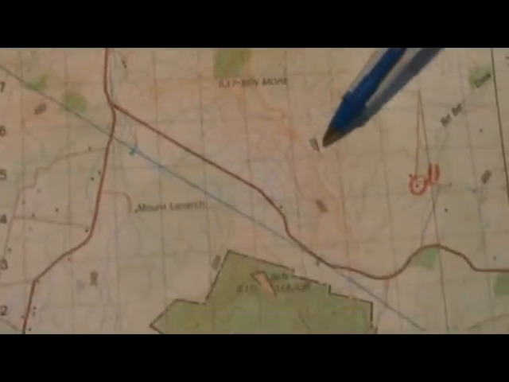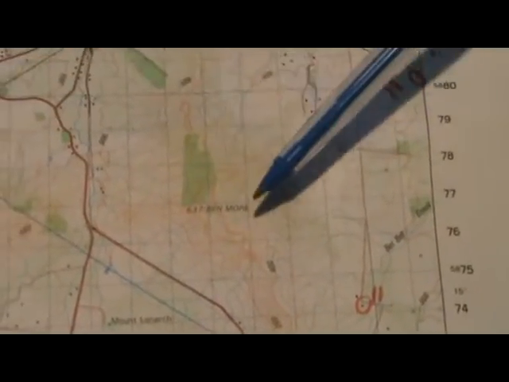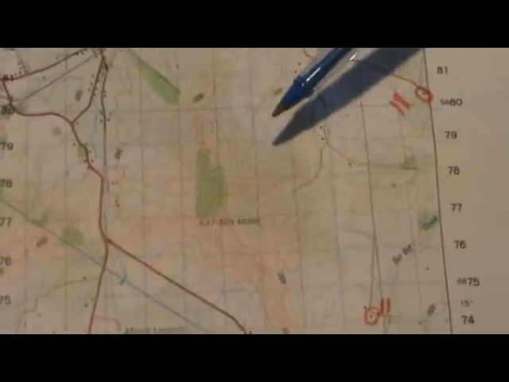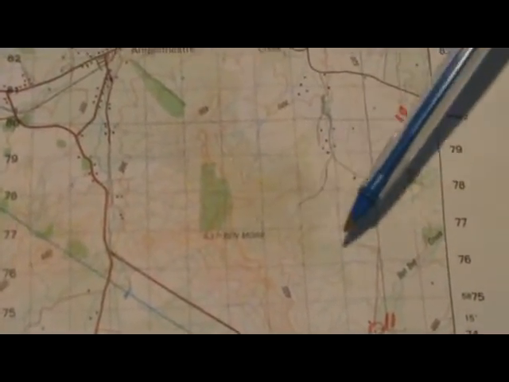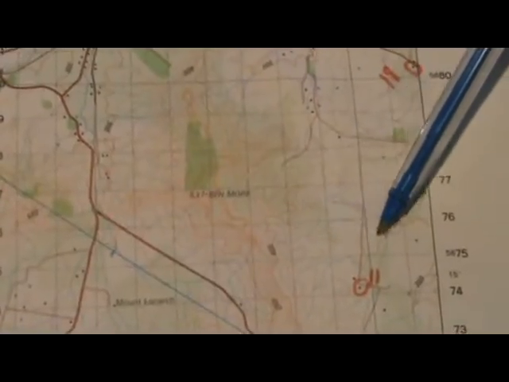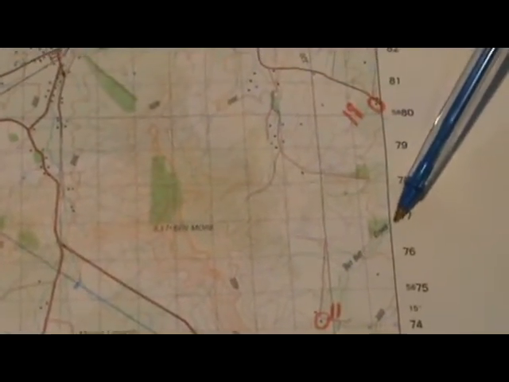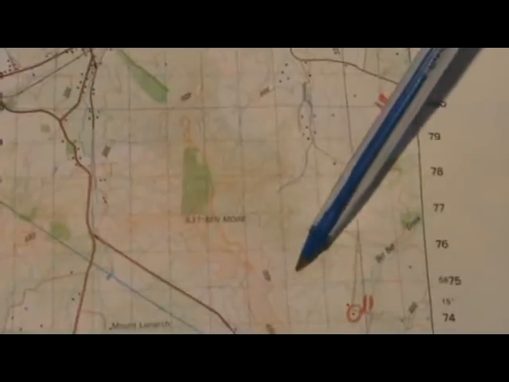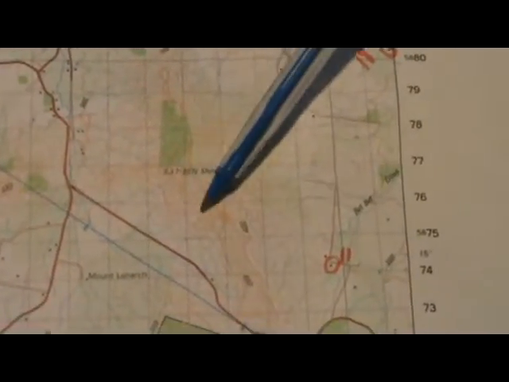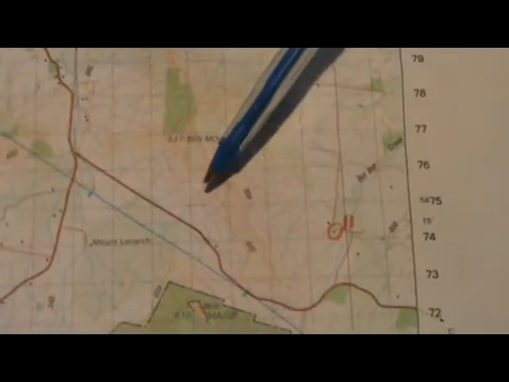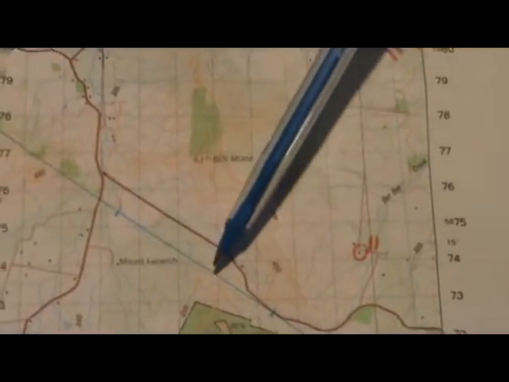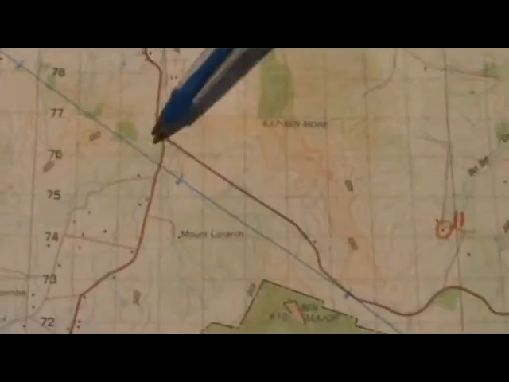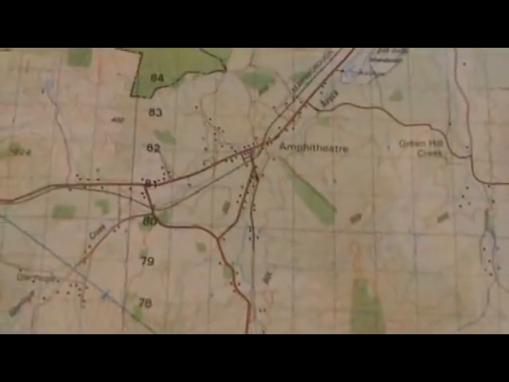You can see the contours are very, very close, so it's quite a steep-sided hillside. On this side you can see the Bet Creek coming across to the east, and so this is the catchment for the Bet Creek. And then on the other side of Mount Benmore you can see a number of streams coming off the side here, and they find their way into the Avoca River over here.